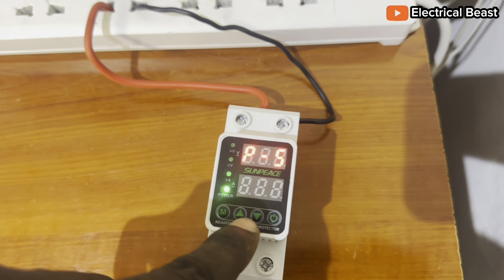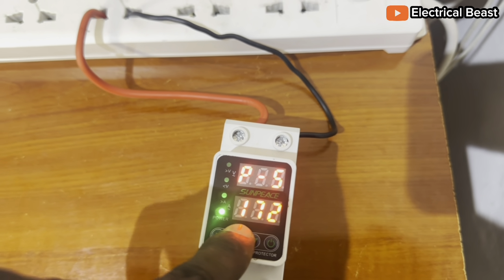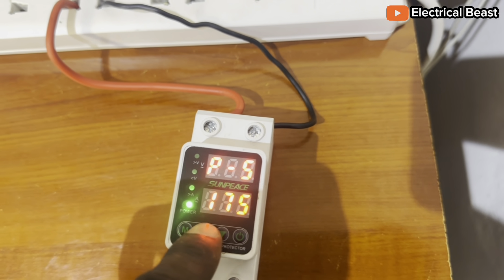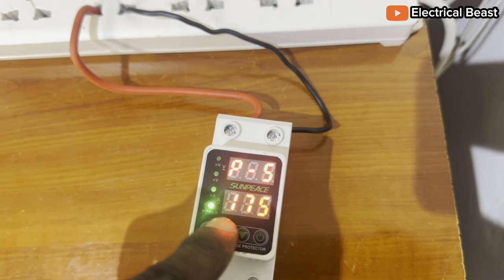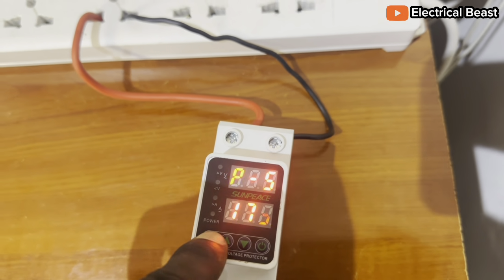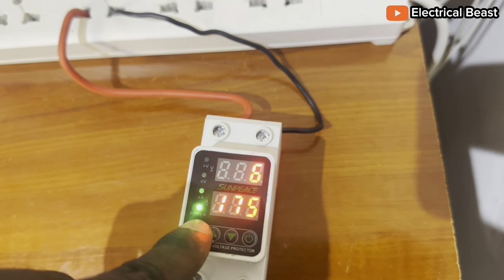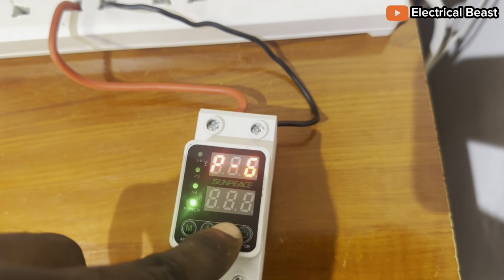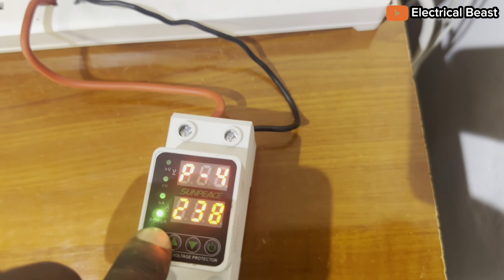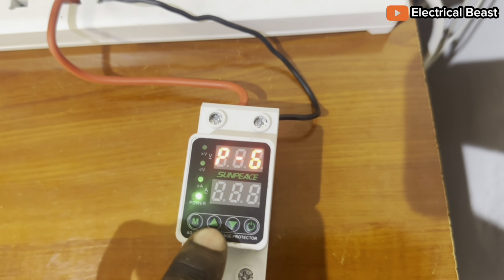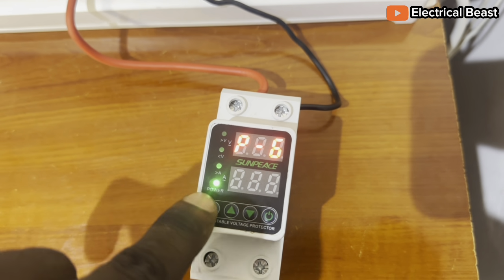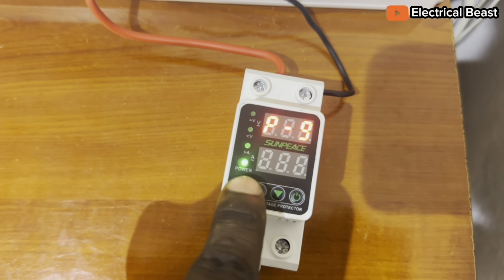Program 5 is the under voltage value. So let's leave it at 180. So anything below 180, or let's say 175, you have to check your inverter to know the right voltage to use. 175, then the recovery value is 180. When it gets to 180, or let's say 178, it's going to recover and start to supply power. So 178.